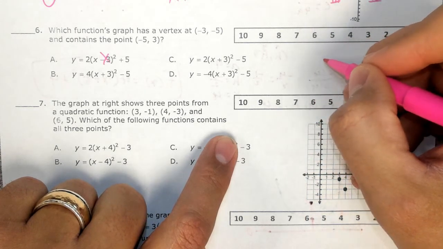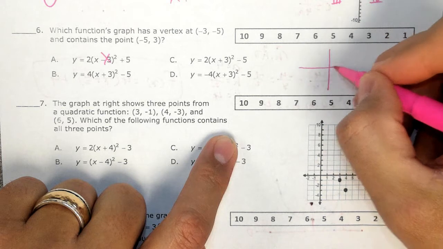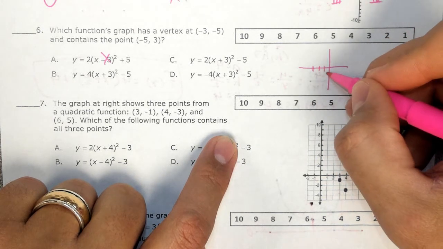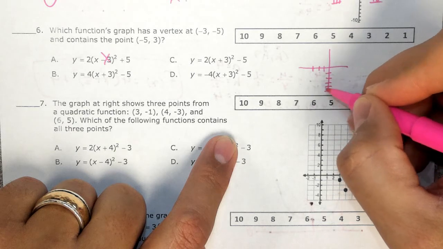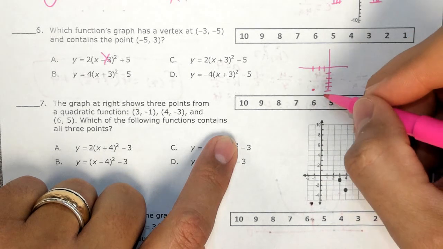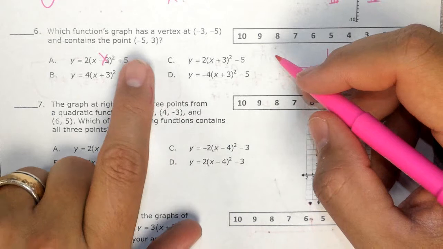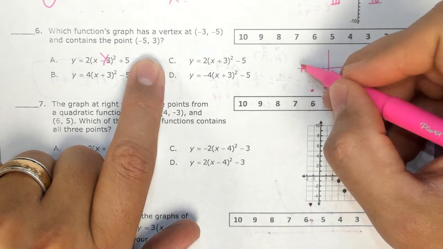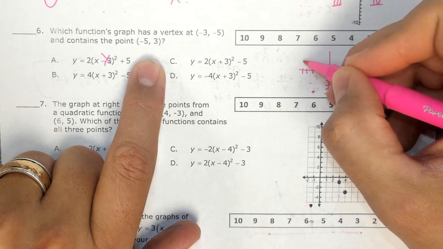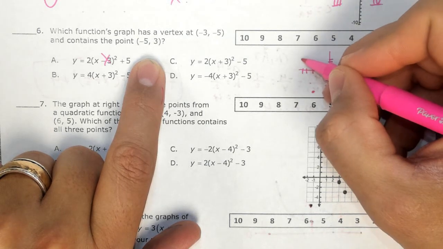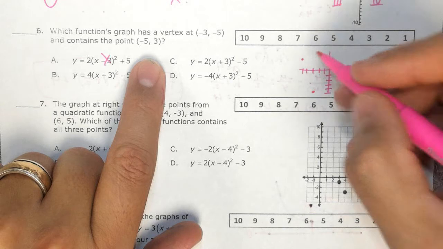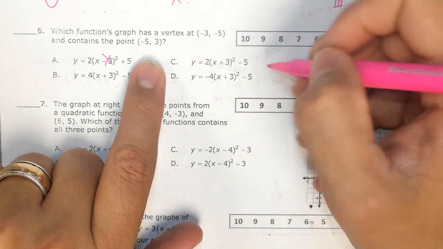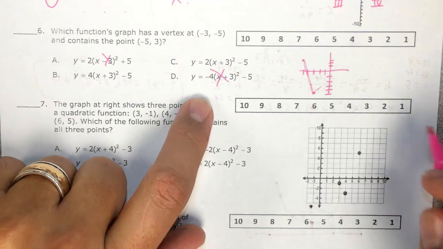So we have -3, 1, 2, 3, -5, 1, 2, 3, 4, 5. And then (-5, 3) is going to be up here. So it has to open upwards. So it can't be my -1.